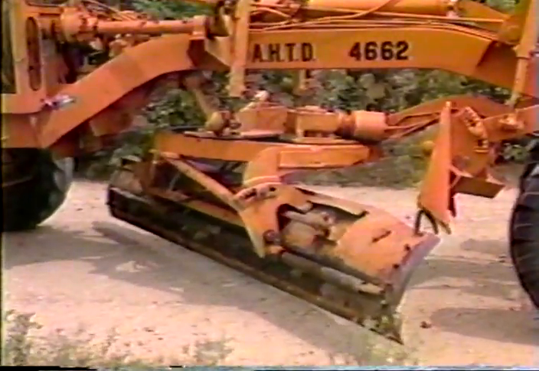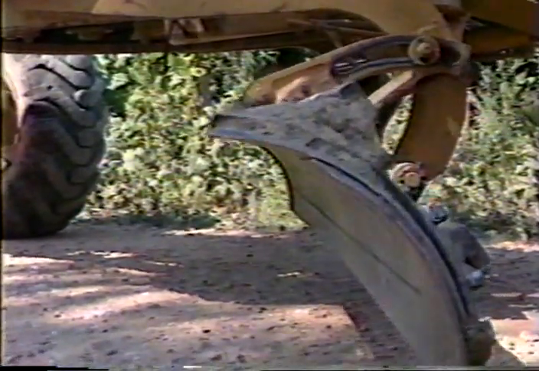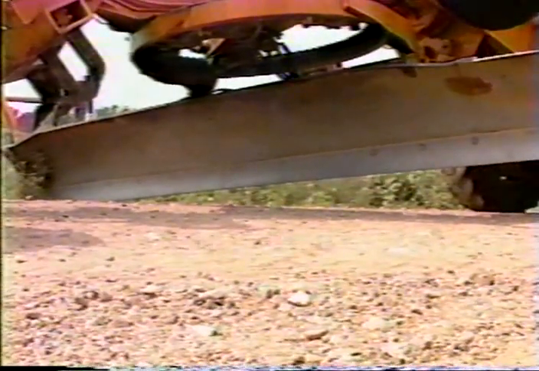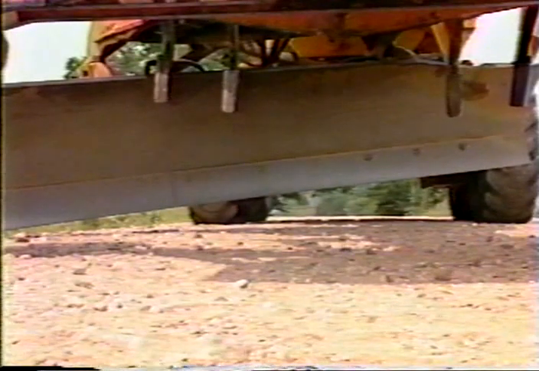Recenter the grader blade and angle it slightly to the rear. Raise the end of the blade nearest the center of the road to ensure that you blade the proper amount of crown on the surface of the roadway.